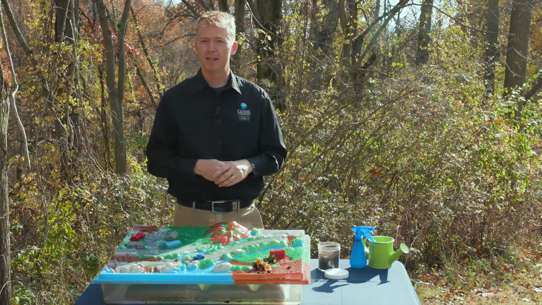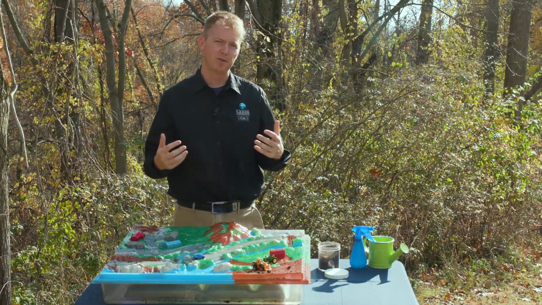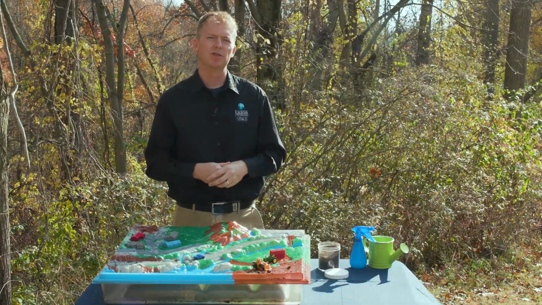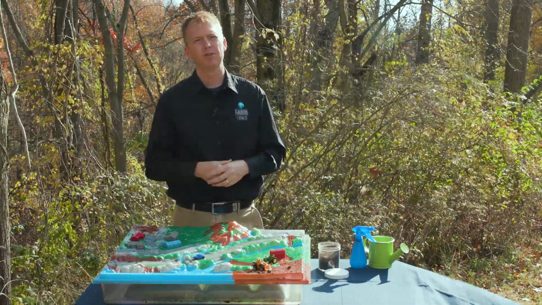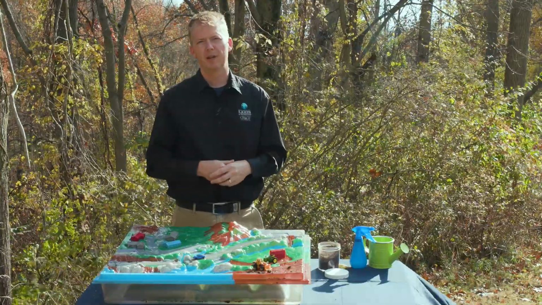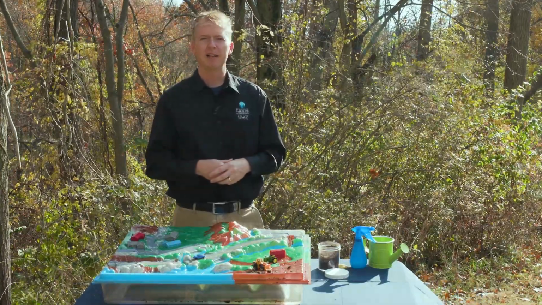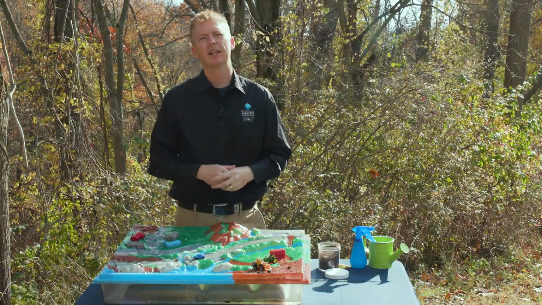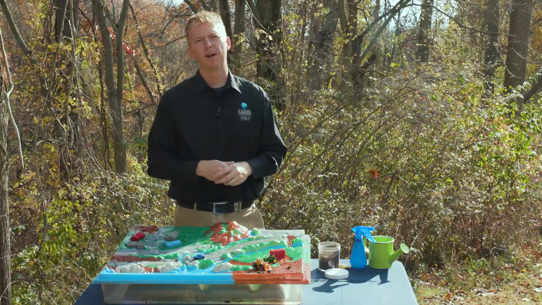So again, to recap, we can use phosphorus-free fertilizer, we can prevent yard waste from getting into our lakes and streams, and we can also plant native plants on our properties, and that's going to help that rain that falls not to carry things into our lakes and streams that we don't want to be there.